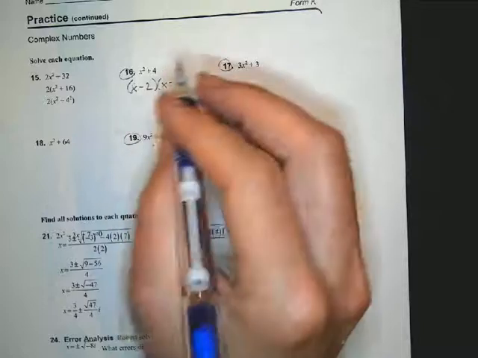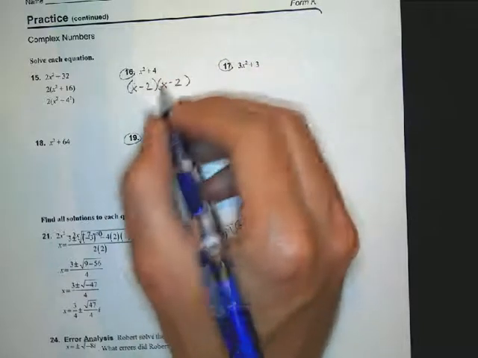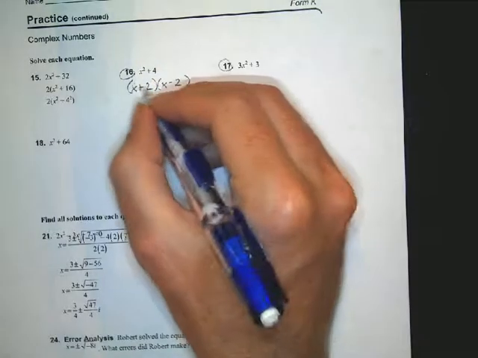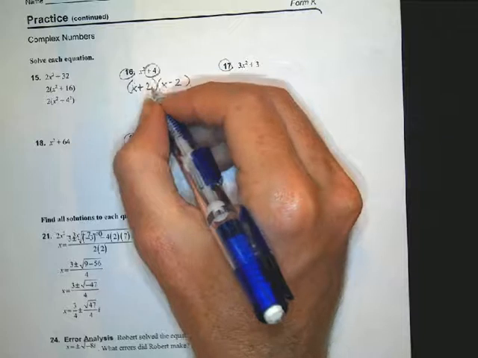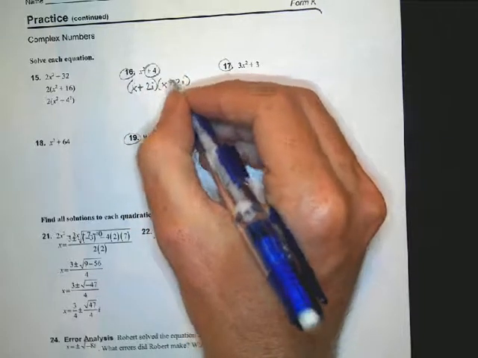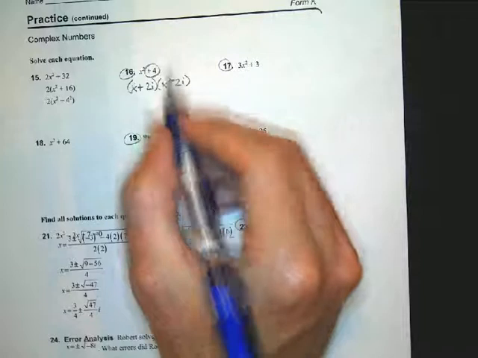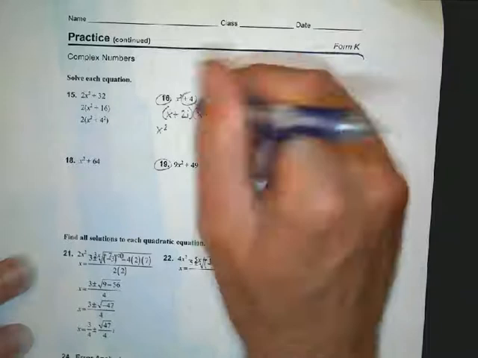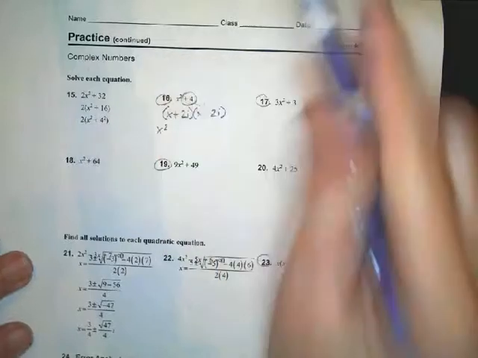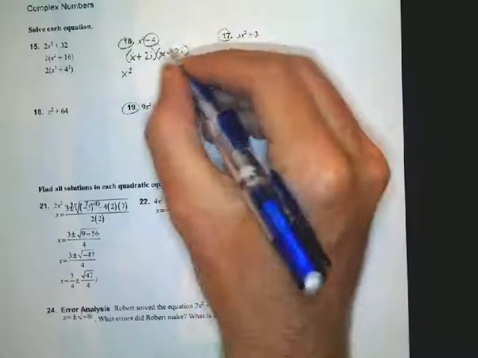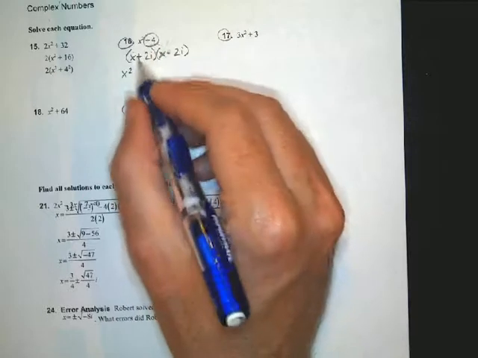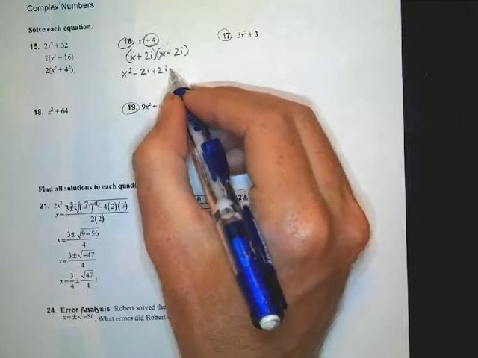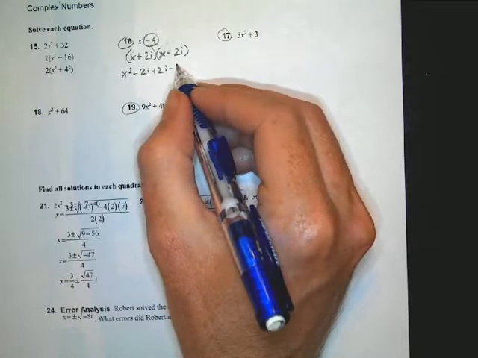So in order to make sure that I don't have any middle terms here, 4x, what I want to do is multiply or take my last value and turn it into an imaginary number. So now if I was to distribute this out, I would have x squared, so I have plus 2i and a minus 2i, so x minus 2i. I would have x squared, and then I would have a minus 2i plus 2i, and then a minus 4i squared.